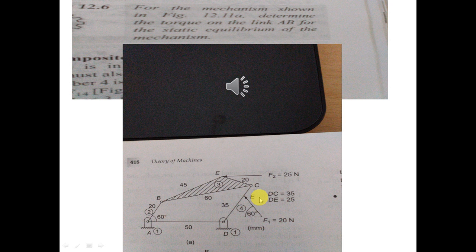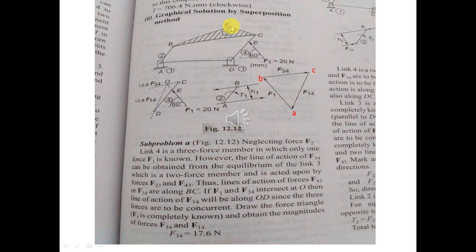Now we'll apply the principle of superposition. Let us neglect the force F2 and draw a free body diagram. Separate link DC, similar to the previous examples which we saw in part 2 of static force analysis, and draw F1, that is from point E, extend the line.